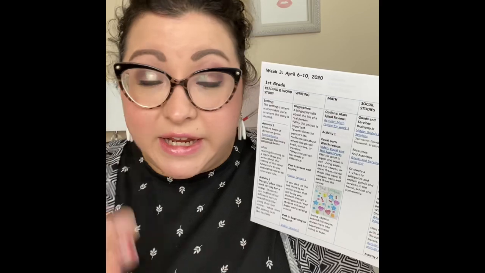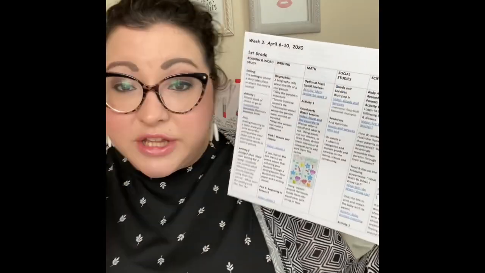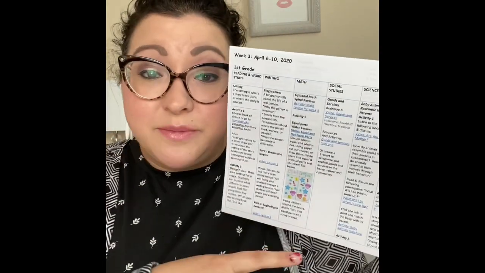So if their sibling is using the computer, then they can choose another activity to do that day for reading. If they're going to do sight words or practicing blends, things like that. So then after they do reading and math every day, they can choose something else.